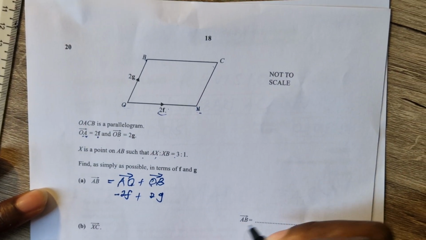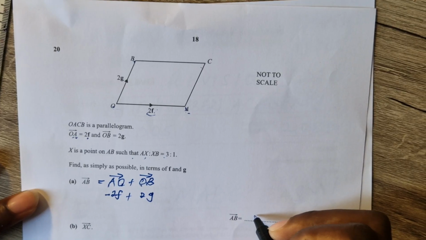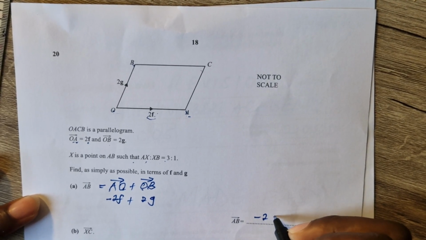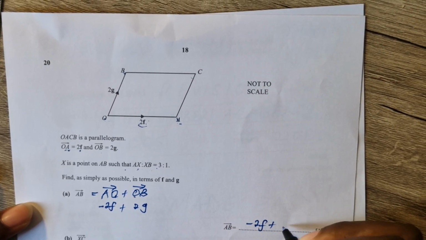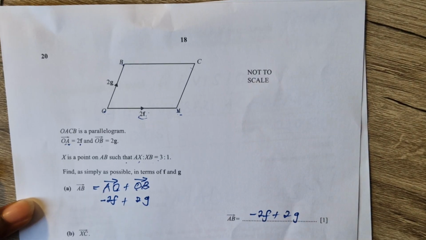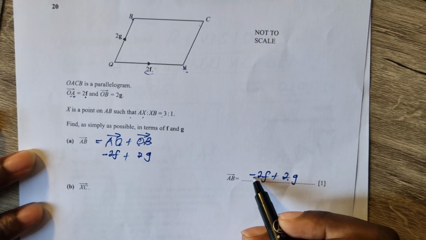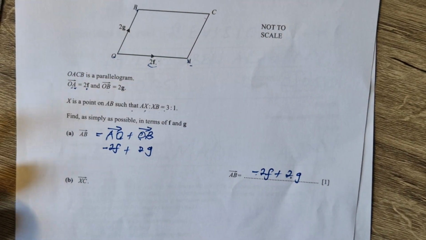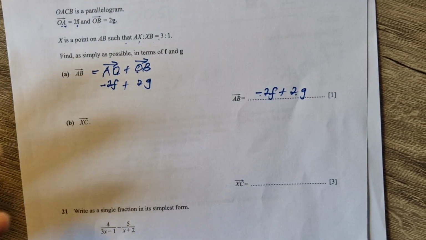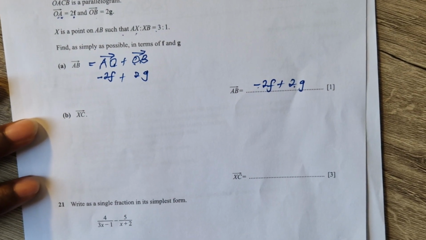So our solution, we can write minus 2F plus 2G. So that's our solution. Or we can say 2G minus 2F is the same thing. So for part A, we are done. We can move on to part B.